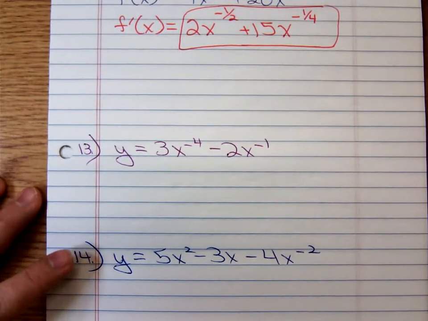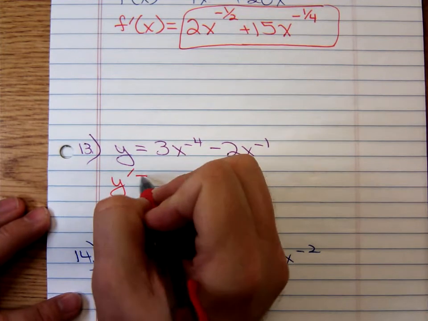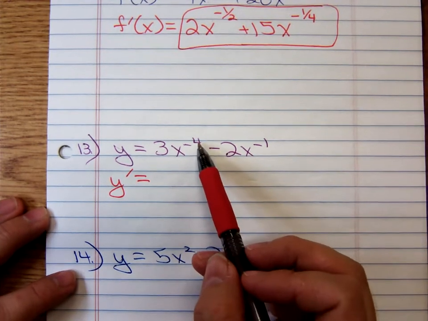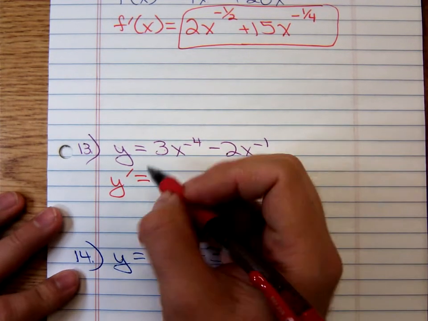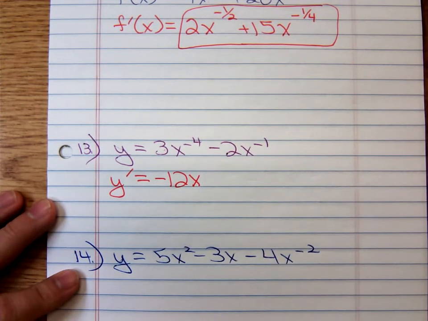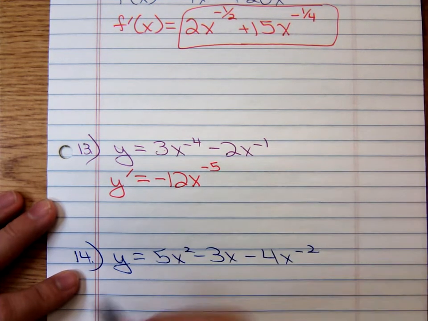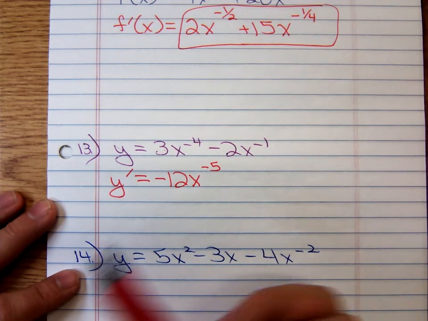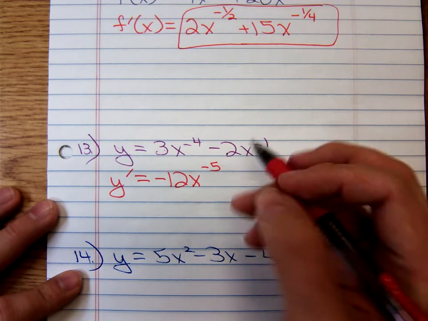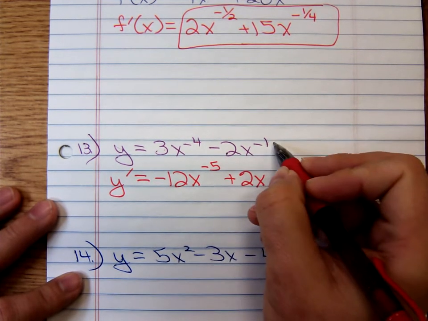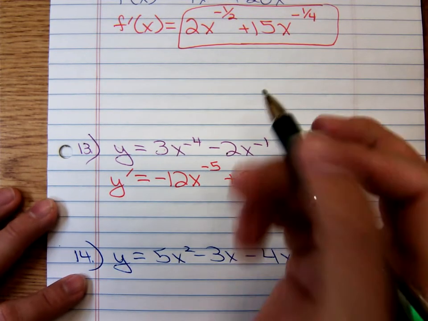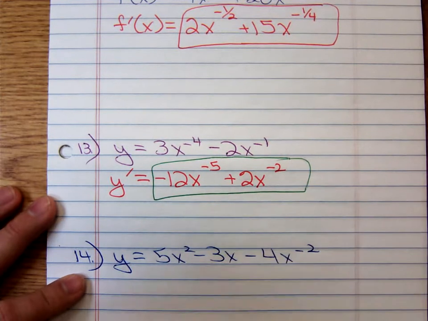Here's one. We can do this one very quickly. You take negative 4 times 3, that's negative 12. Subtract 1, negative 4 minus 1 gives me a negative 5. You take the negative 1 and do what? You take the negative 1 times negative 2, that gives you a positive 2. Subtract 1 to give you an exponent of negative 2. Once you get the hang of that power rule, you can find these derivatives very quickly.